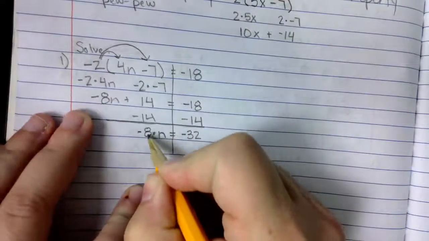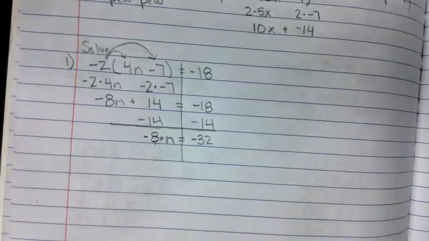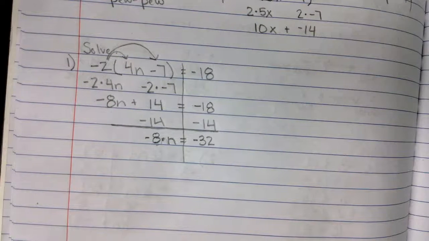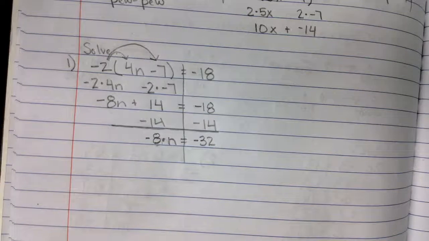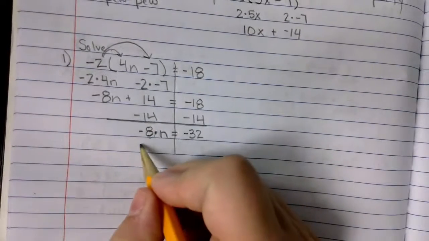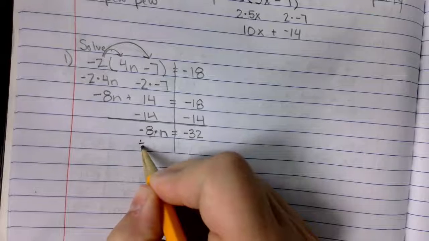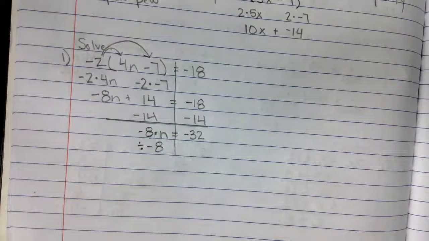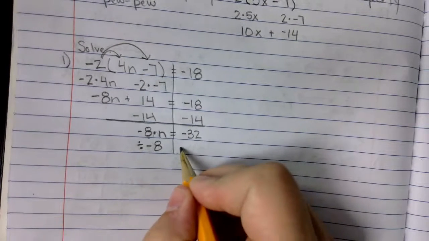Okay. Now we're doing the inverse of multiply. What's the inverse of multiply? Divide. And you can use that division line or you can use a fraction line. Since we're undoing it, undo it on the other side. What's negative 8 divided by negative 8?